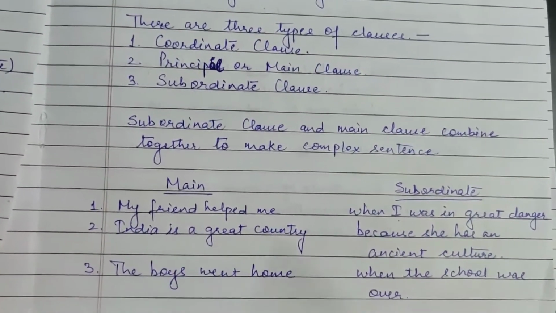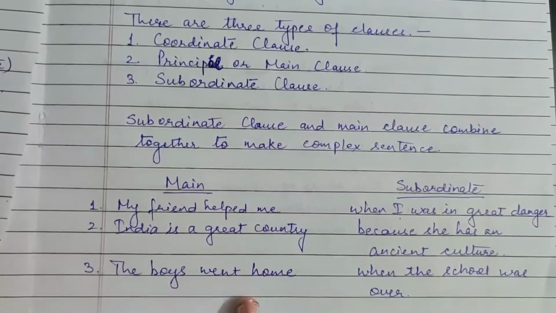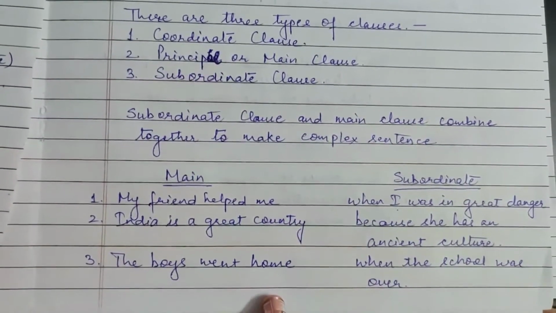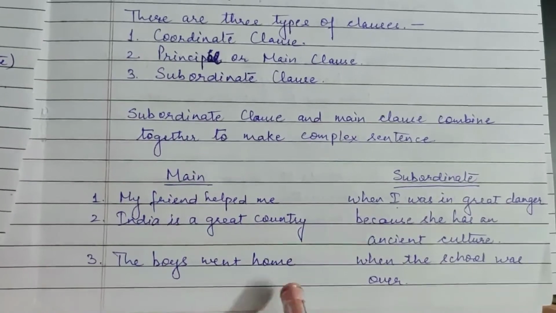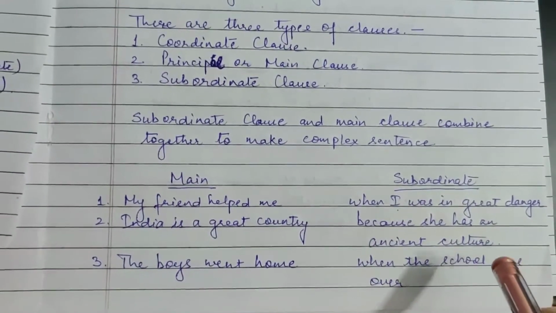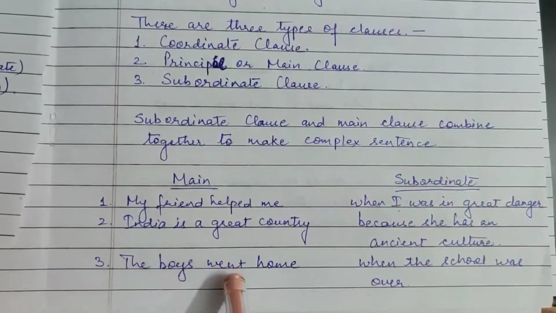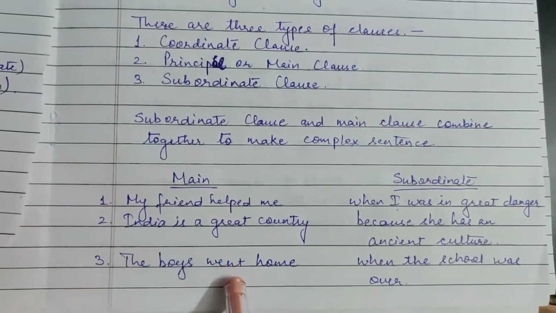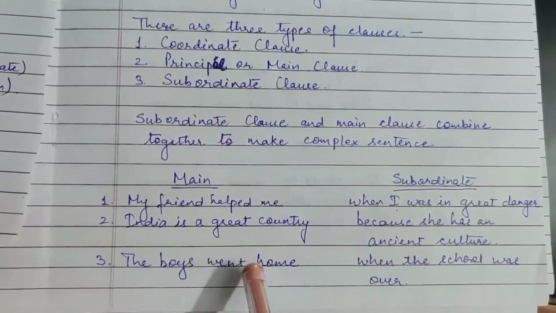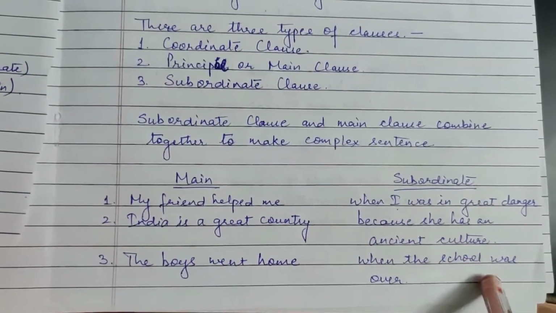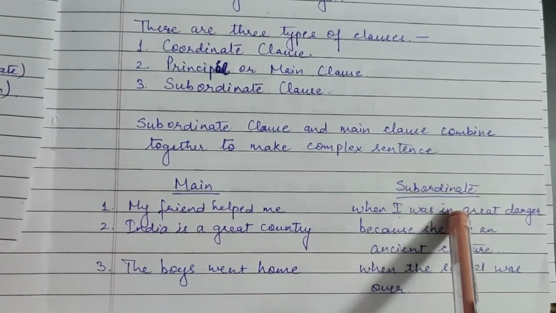So what are complex sentences? Complex sentences are those sentences which are made up of two or more than two sentences where one becomes the principal clause, or main clause, and there can be one or more than one subordinate clause. Now let's move further.